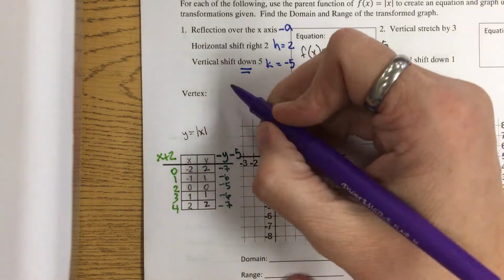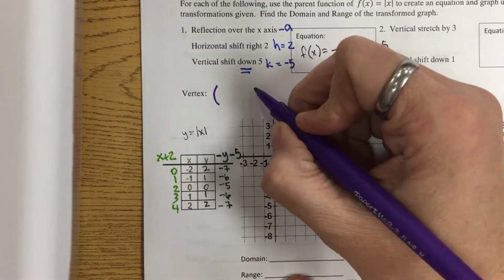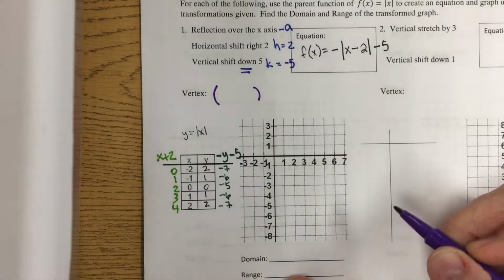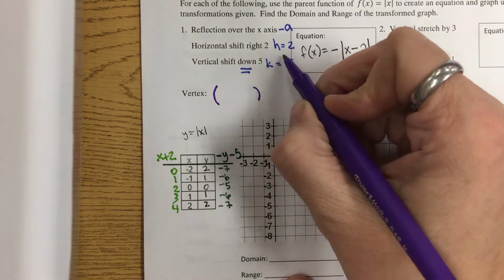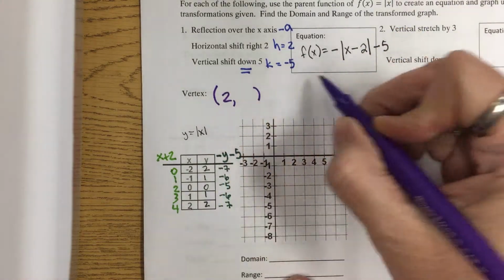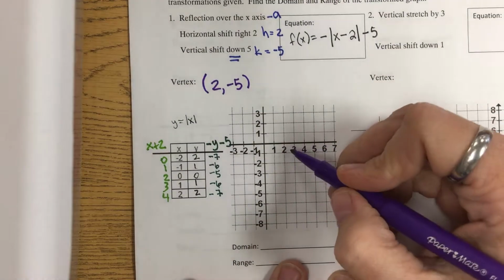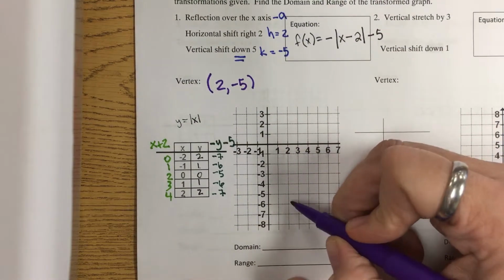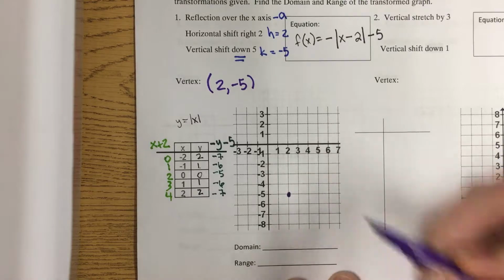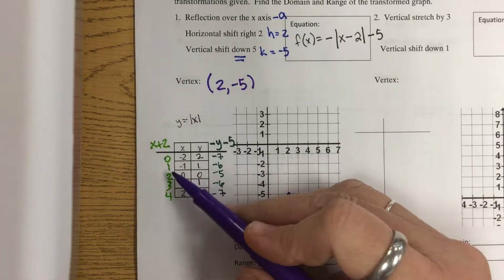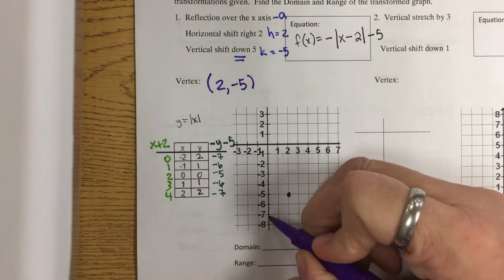Okay, my vertex, I should have done that first. If I look at this, what is my vertex point? Well, my h value is 2. My k value is negative 5. So that's where I'm going to want to start. So I go to 2 and I go to negative 5. Then it says I have 0, negative 7.